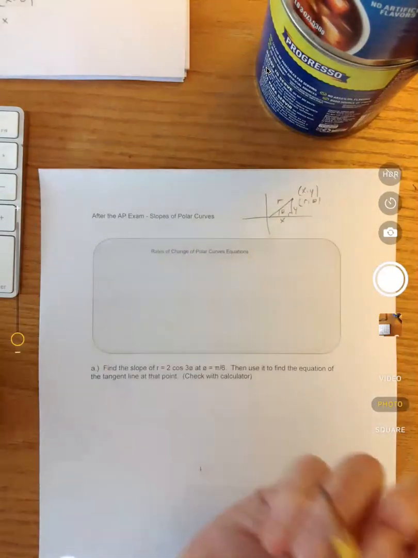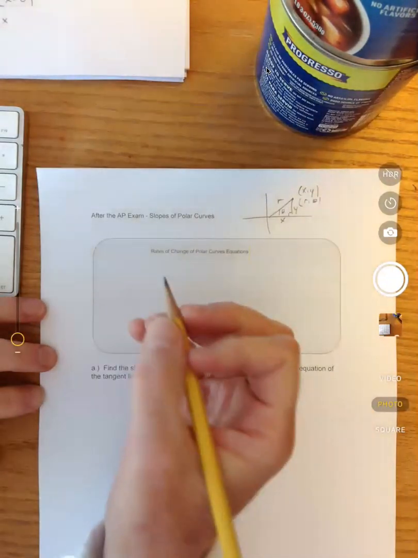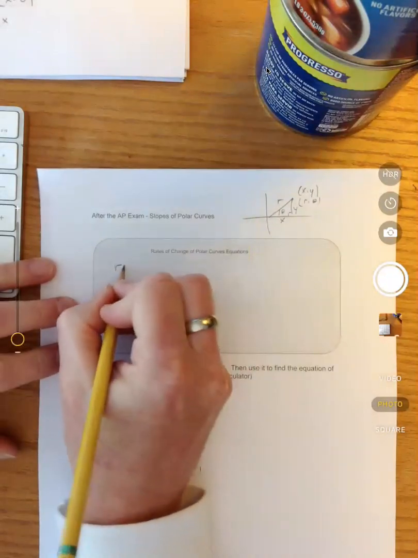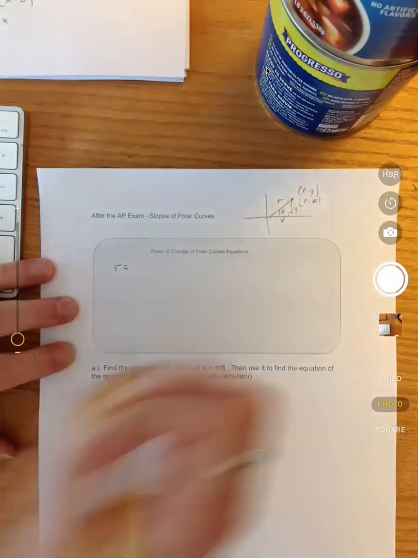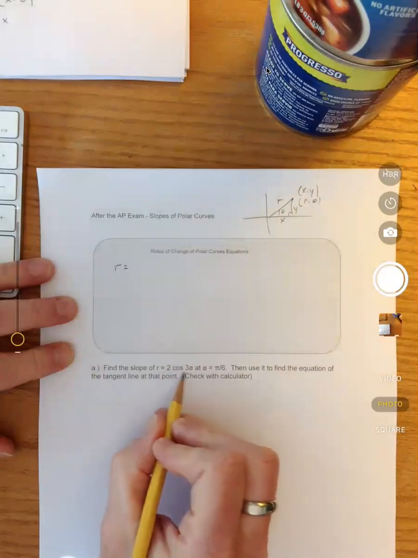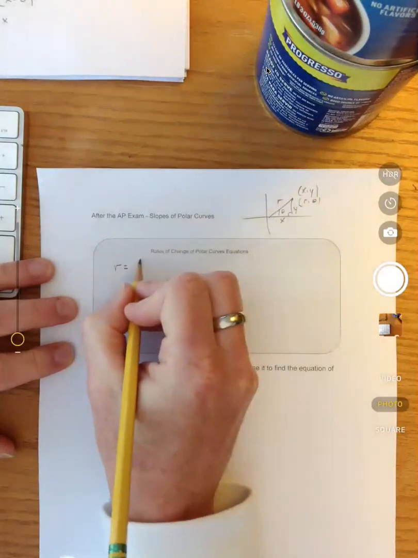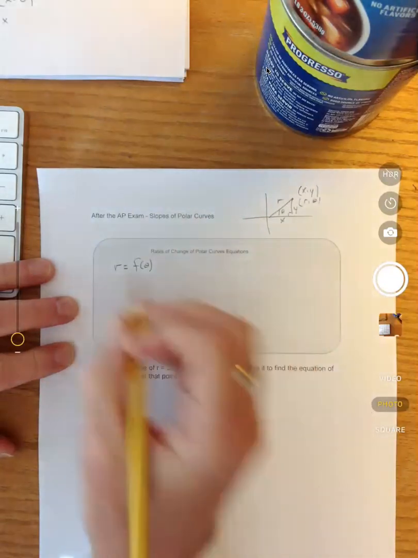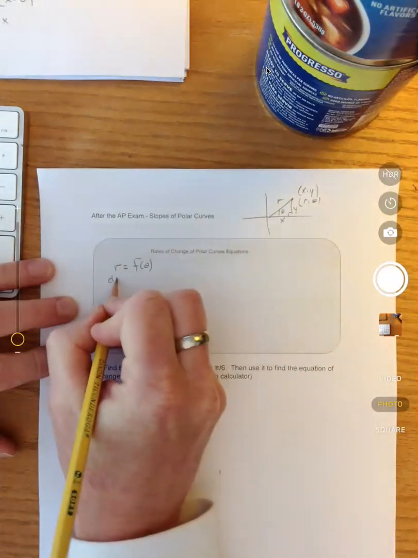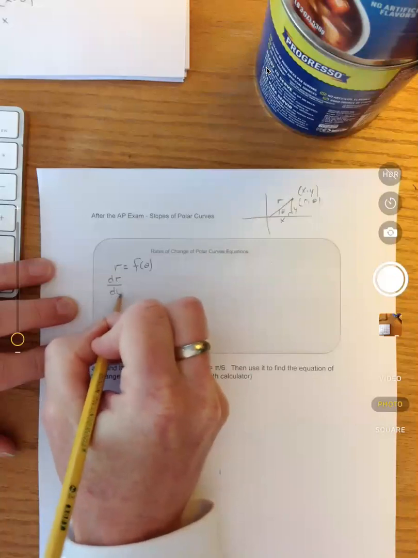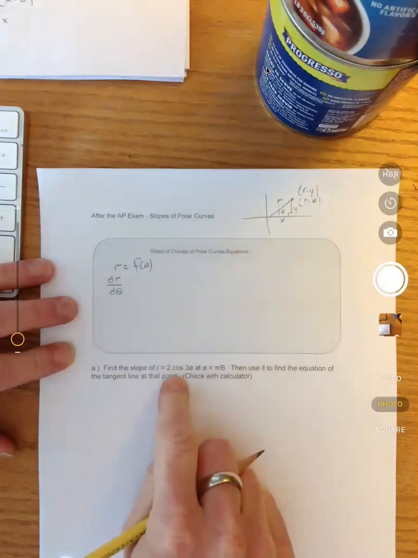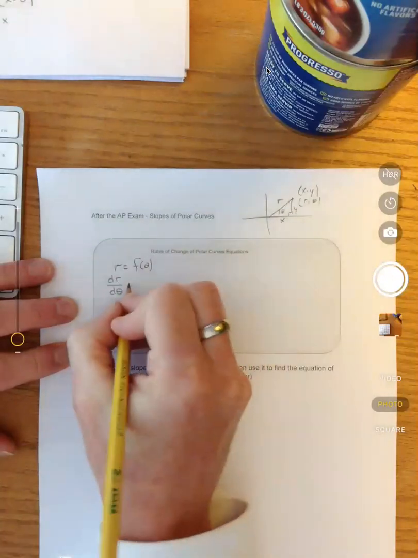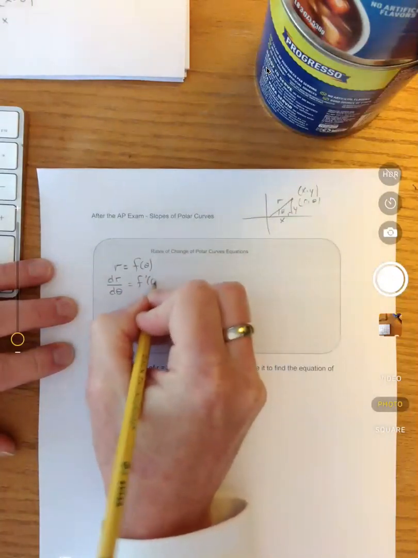So when I'm finding a slope or a rate of change, we've got to be careful about what we're looking at. If I'm just looking at my r equation, like this one down below, 2 cosine of 3 theta, that is a function in terms of theta. So if I take the derivative of r, I'm really taking dr d theta, if I literally just take the derivative of these equations we've been throwing into our calculator. And obviously I could notate that as f prime of theta.